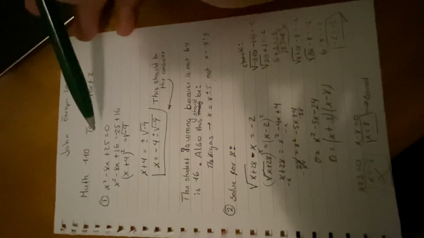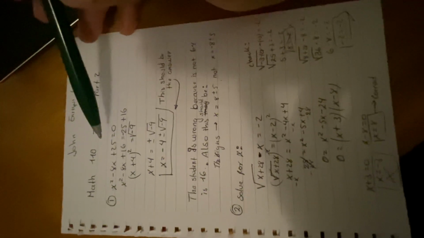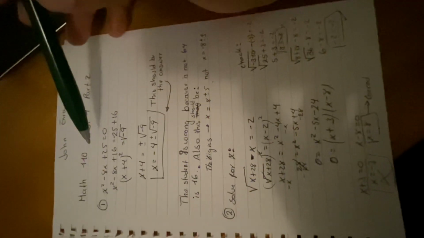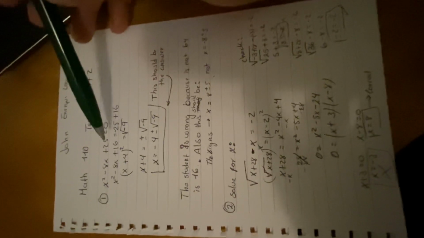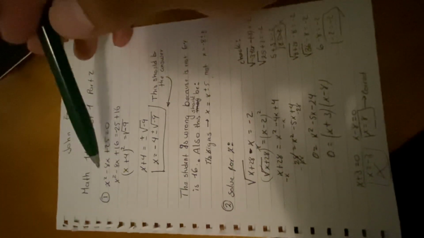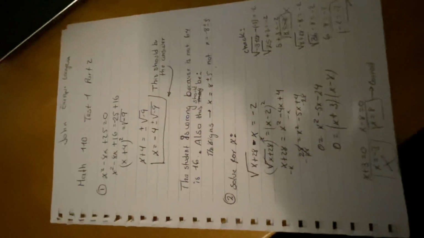So in the first one, it says solve for x, the quadratic solution, something like that, I don't remember. But it was the quadratic.